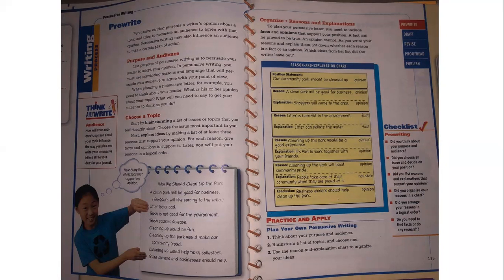So include facts and opinions to support your position. A fact can be proved to be true, but an opinion cannot. So this is how we differentiate between the two. If it's a fact, it can be proved to be true, but an opinion is just what I believe. It's very important to include both.